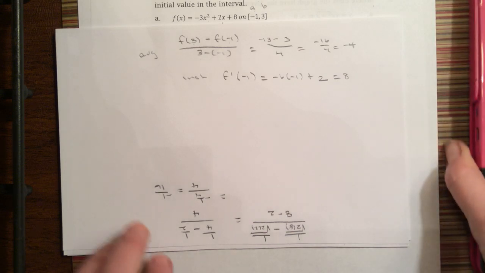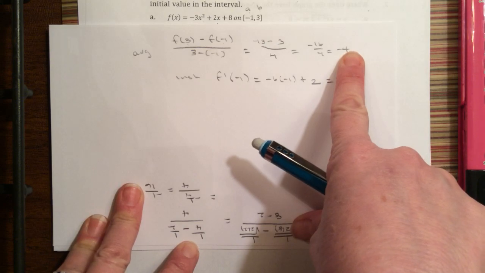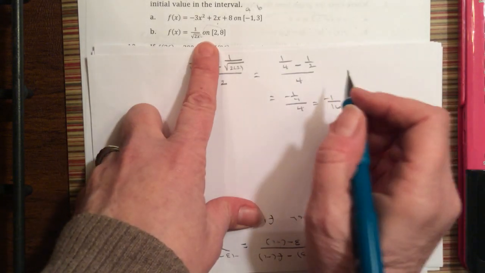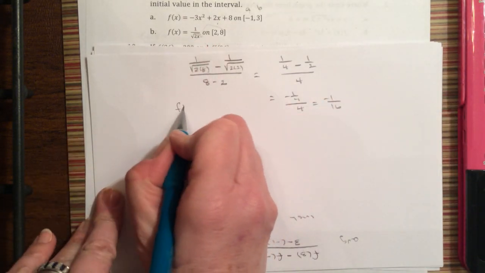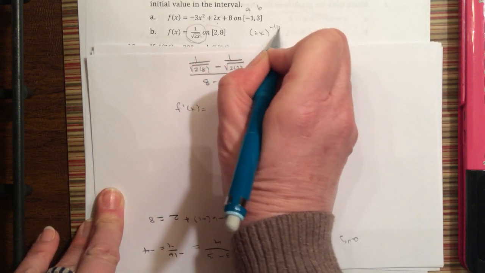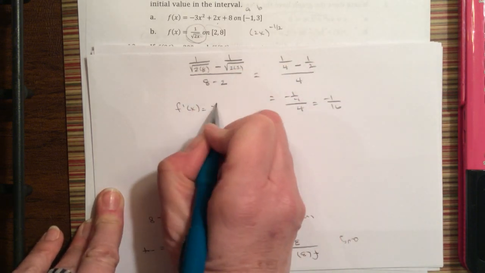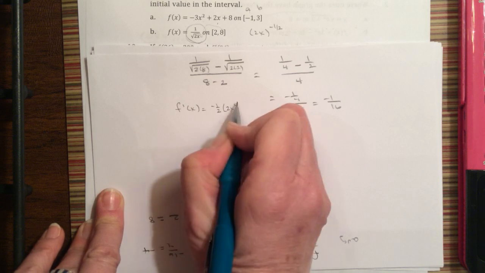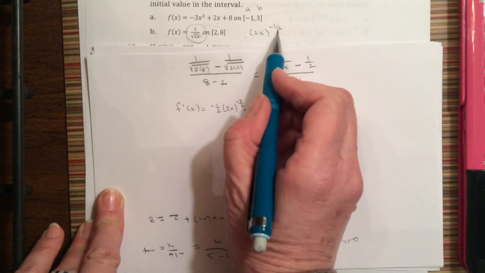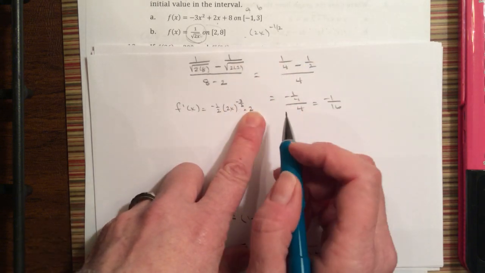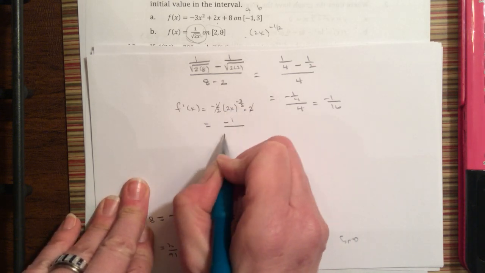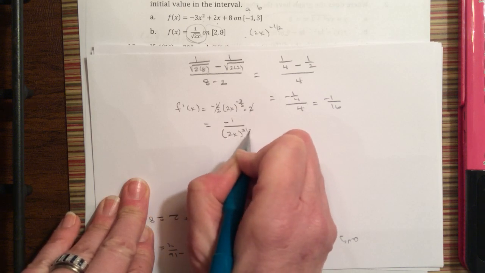6 plus 2. So that's very different than the average rate of change over the interval. Here, I want the instantaneous rate of change, so I need my derivative. And this function, I want to think about it as 2x to the negative 1/2. So my derivative is negative 1/2, 2x to the negative 3/2 times 2. The negative 1/2 came down, it changed to negative 3/2, and then I multiplied on the derivative of the inner. So that ends up being negative 1 over 2x to the 3/2.